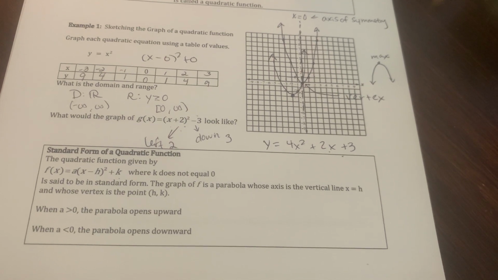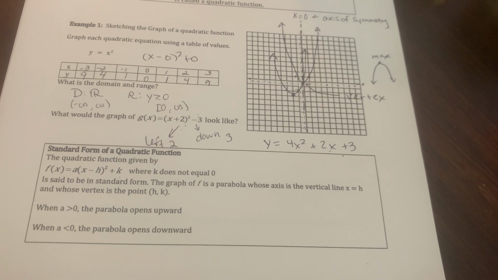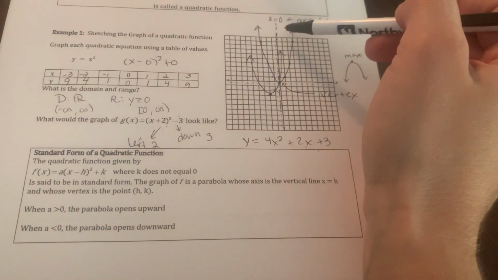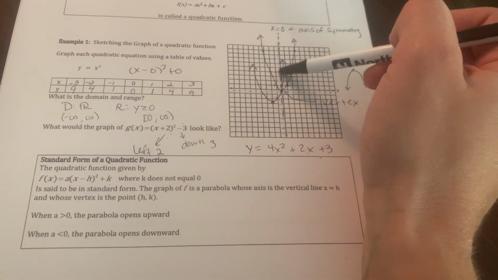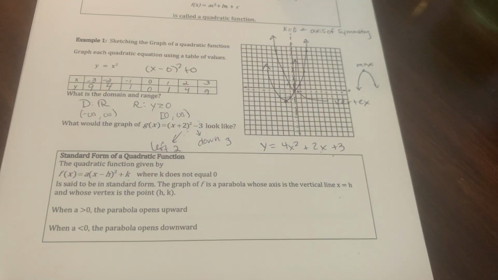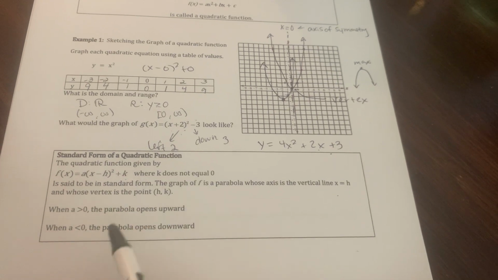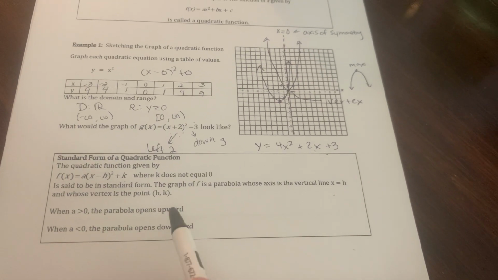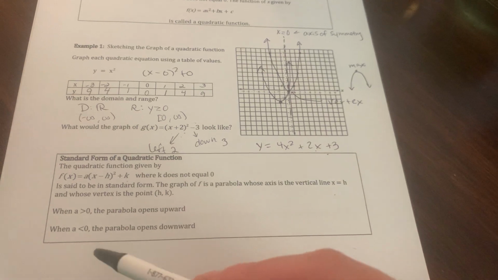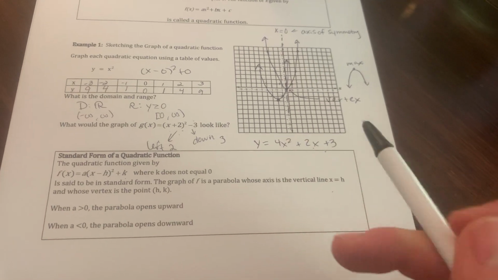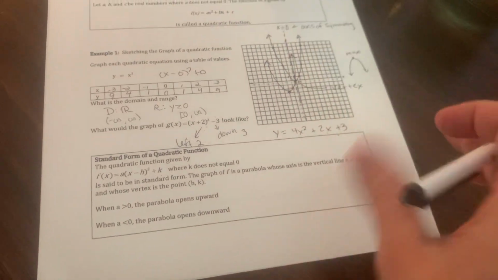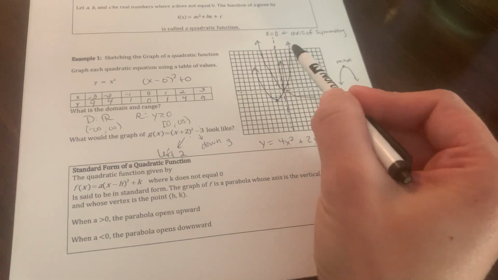The graph of f is a parabola whose axis is the vertical line x equals h. So no matter what your vertex is, this line of symmetry goes through it is what they're saying, and your vertex is h, k. When a is greater than 0, the parabola opens up. When a is less than 0, your parabola opens down. So if it's negative, frown face. If it's positive, happy face. That makes sense, right? Okay.